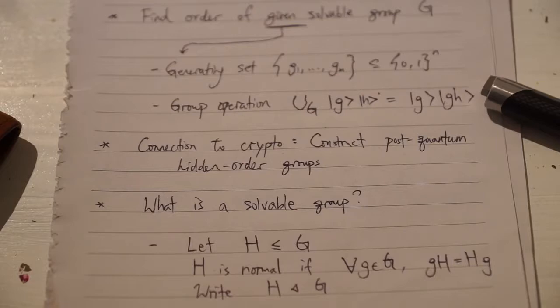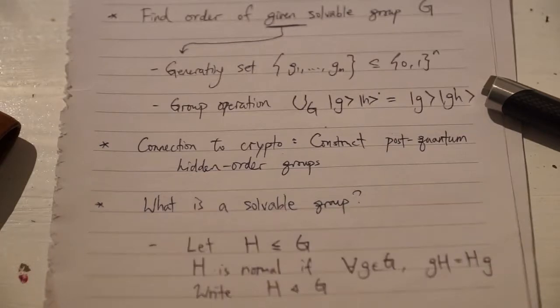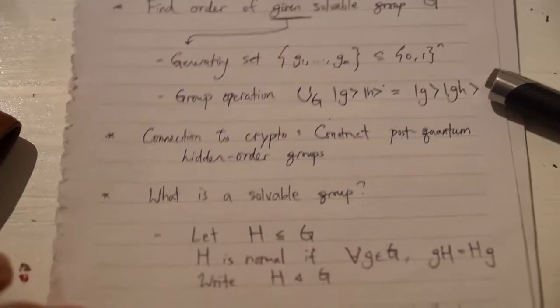As you may have already guessed, if such a thing exists, then such a group had better be non-solvable, right? Because, as we will see right now, we will have a quantum algorithm for finding group orders for solvable groups. So what is a solvable group then?